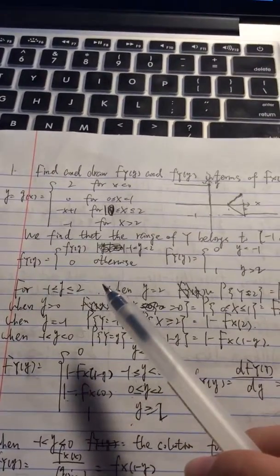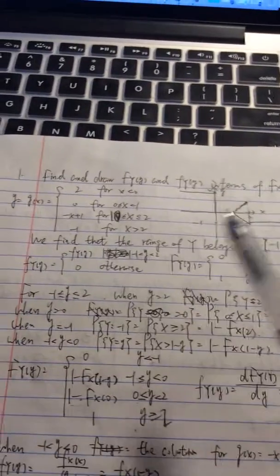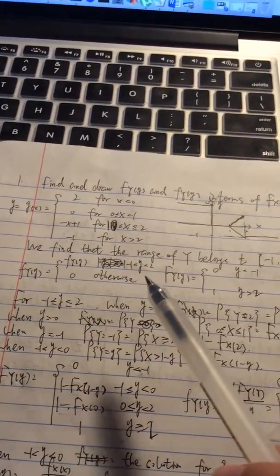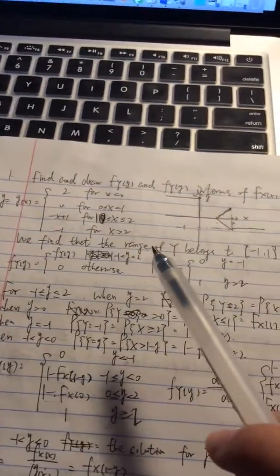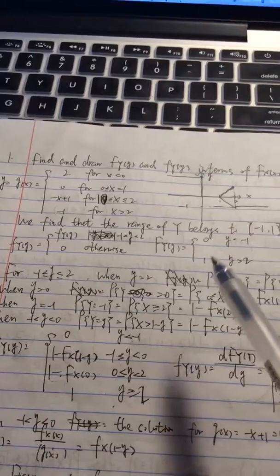And the CDF of y must be a continuous and increasing function. So maybe we can just find the CDF of y first.